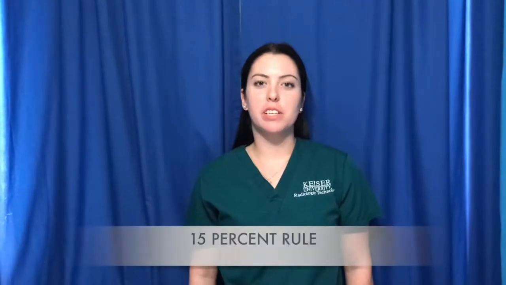Now I'll be going over the 15% rule. The 15% rule is a great technique to use when you take an image and you're not satisfied with the outcome. The 15% rule influences the contrast and the overall density. The 15% rule states that if the kVp increases by 15%, the density is doubled. And if the kVp decreases by 15%, the density is halved.